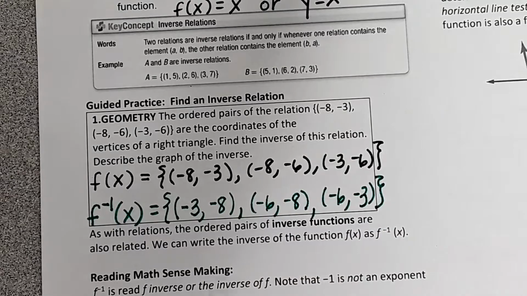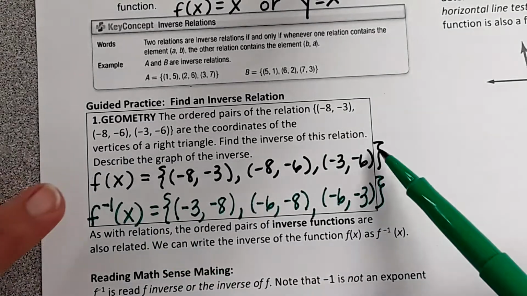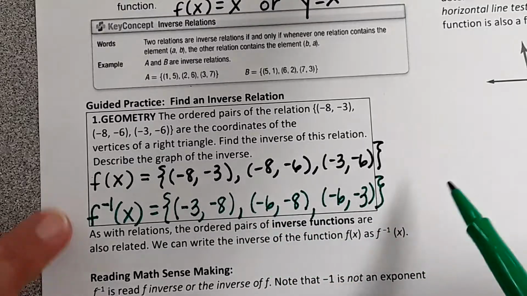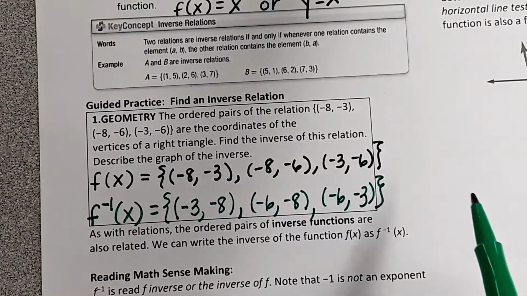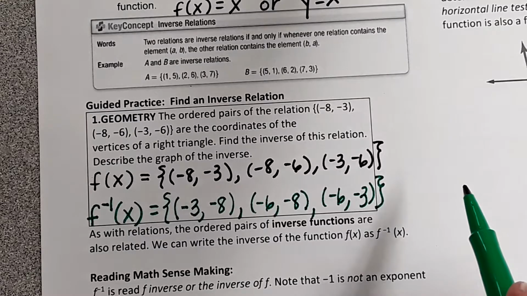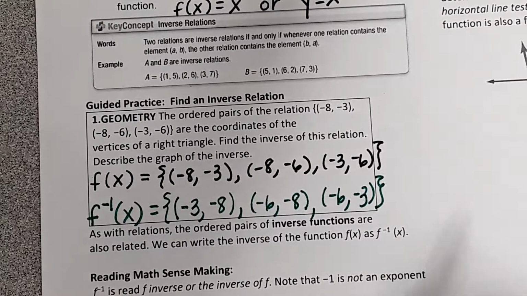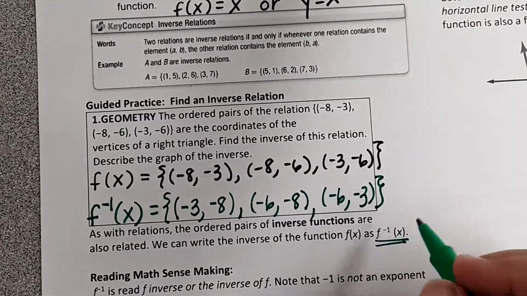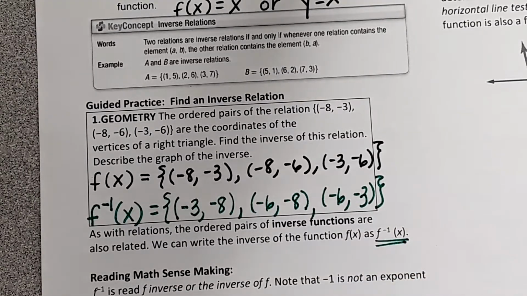That's the inverse function. So f of x is the original function. The inverse of f is this. So remember, if you see f raised to the -1, that's not really an exponent. It means the inverse of the function. The inverse of f. I just wanted to make sure you know that this right here is an inverse. -1 is not an exponent.